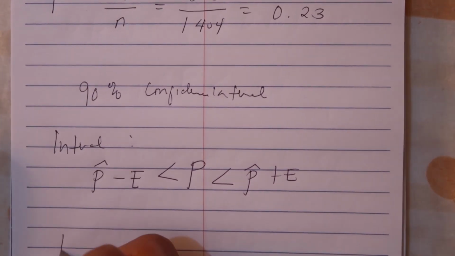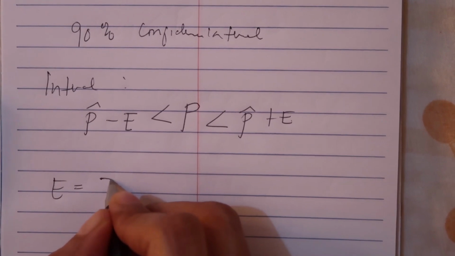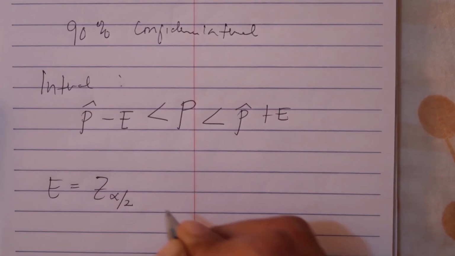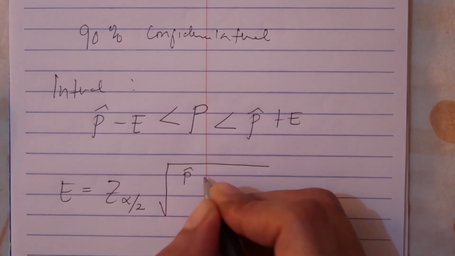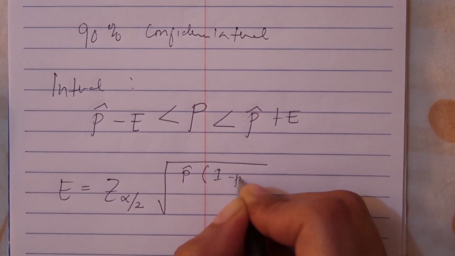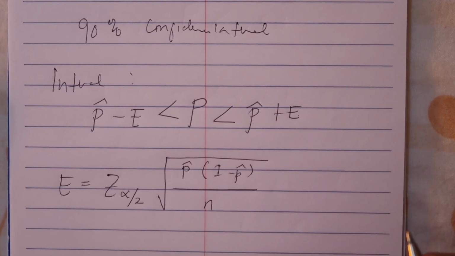So what is your margin of error? The margin of error is z alpha over 2 multiplied by the square root of p hat times 1 minus p hat over n.